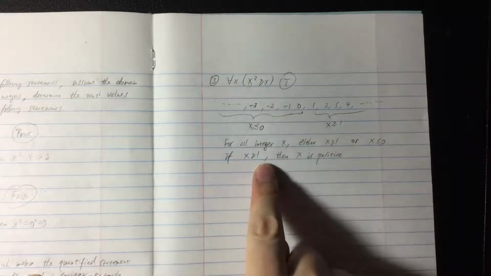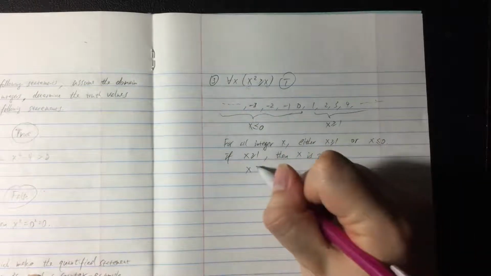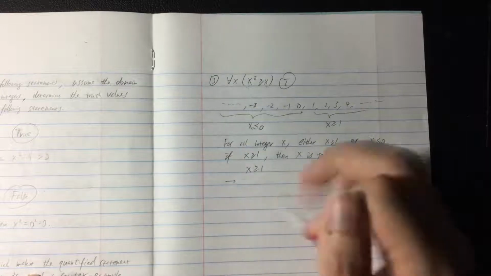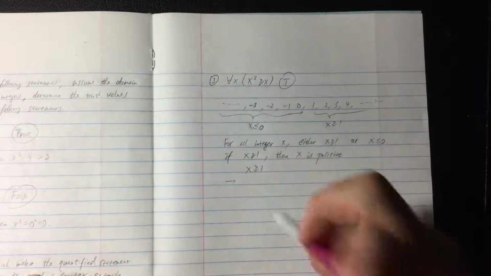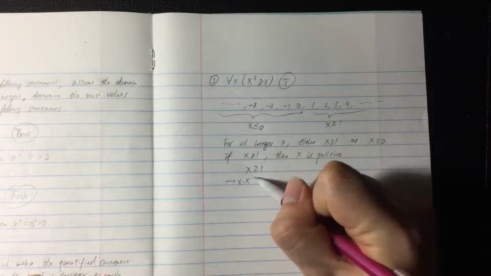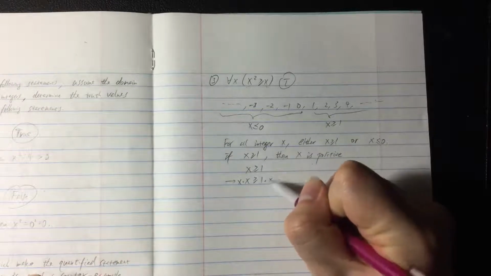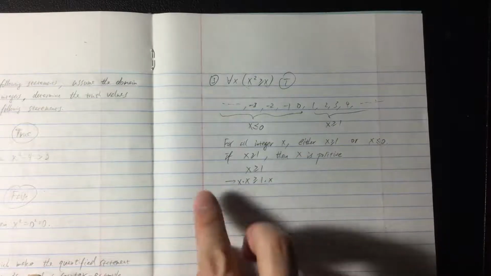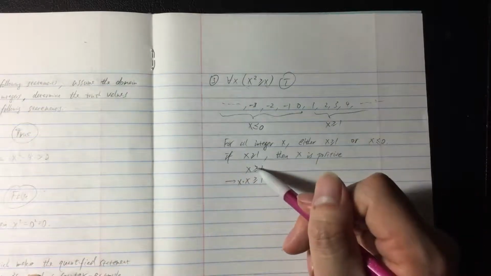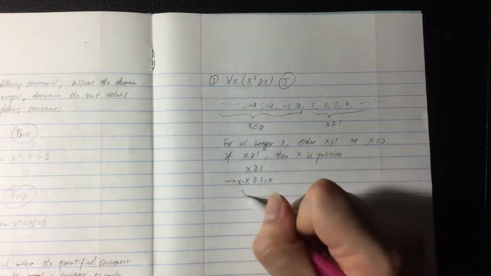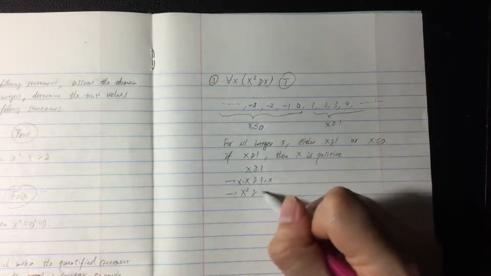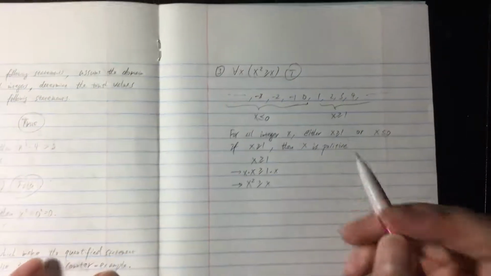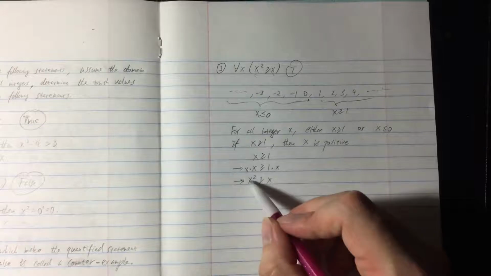If I multiply both sides of x greater or equal to 1 by a positive number x, then x times x is greater or equal to 1 times x. Since x is a positive number, the inequality sign stays the same. So we have x squared greater or equal to x. That's case 1.